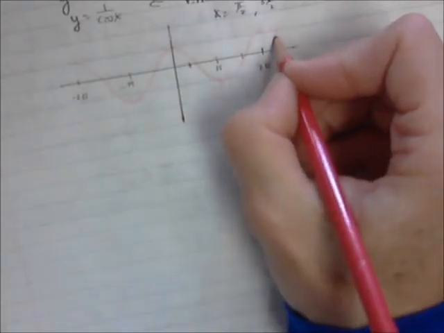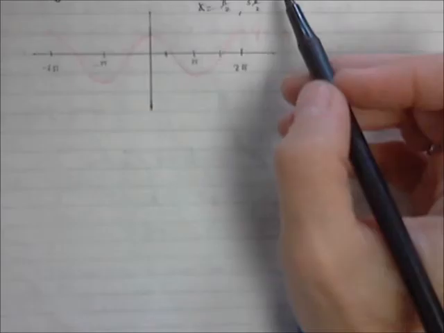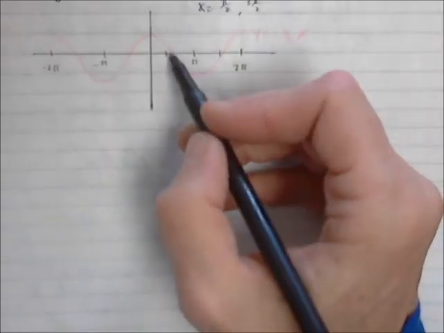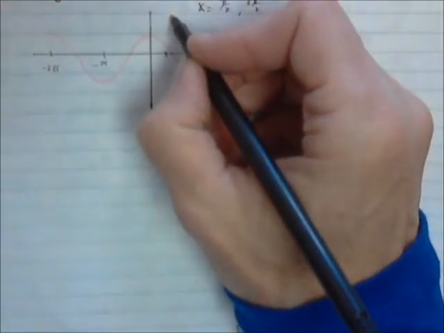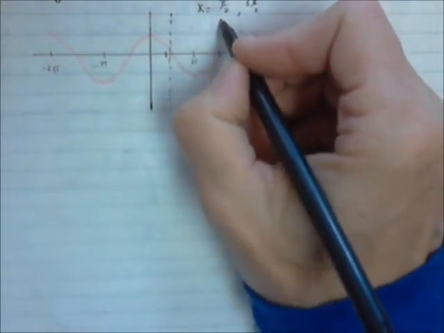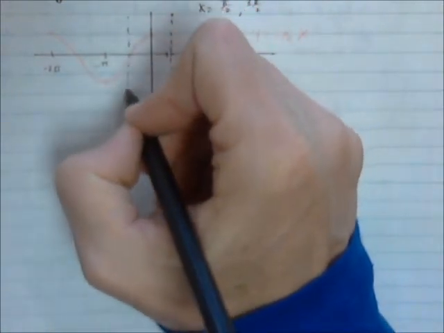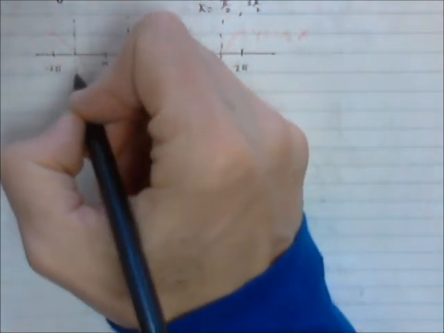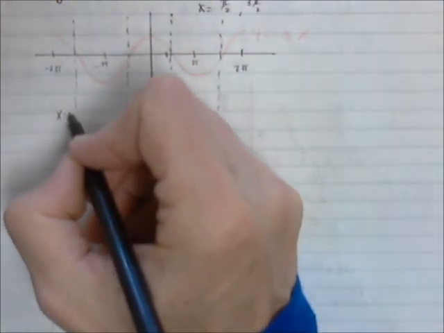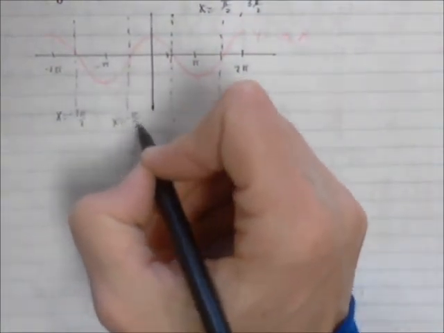So here's y equals cosine of x. Now this has a vertical asymptote wherever cosine of x is equal to 0. That's all the x-intercepts. So we can right now sketch in our vertical asymptotes. All of them. There are 4 in this interval. All those x-intercepts. X equals negative 3 pi over 2, pi over 2.